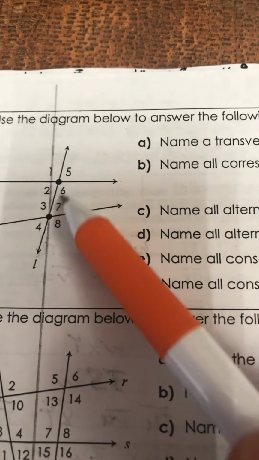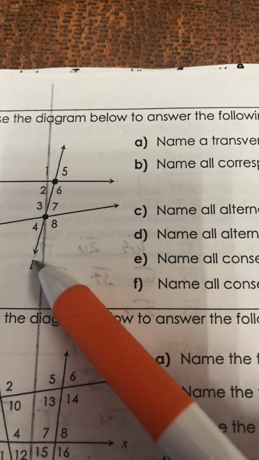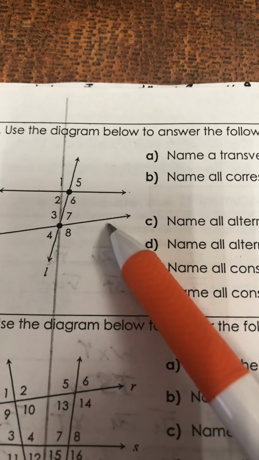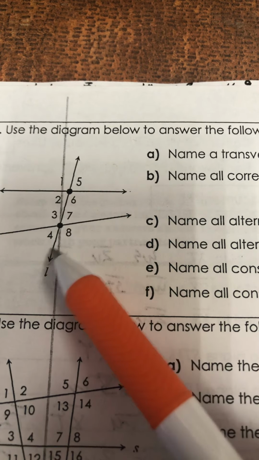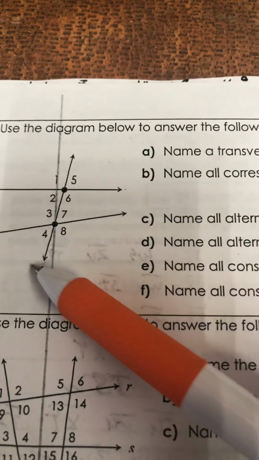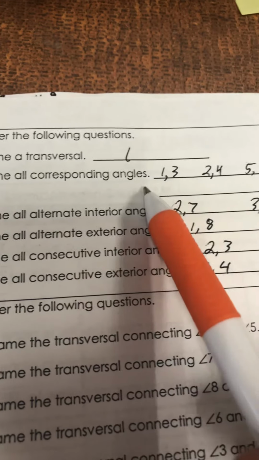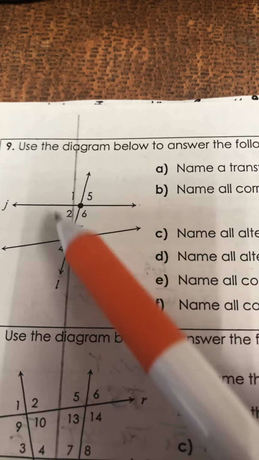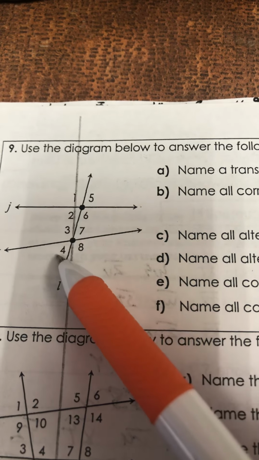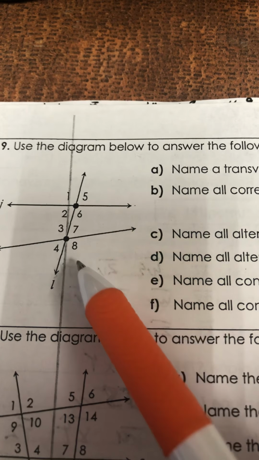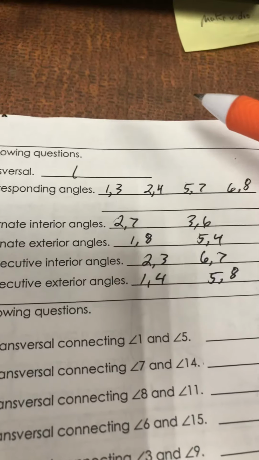Okay, name a transversal for number 5 or number 9. Name a transversal L. This is the transversal, okay, for these 2 lines. Now, I mean, if we were just looking, here, well, no, we'll just go with it, L. Name all corresponding angles. So we have 1 and 3, 5 and 7, 2 and 4, 6 and 8. They are corresponding angles.